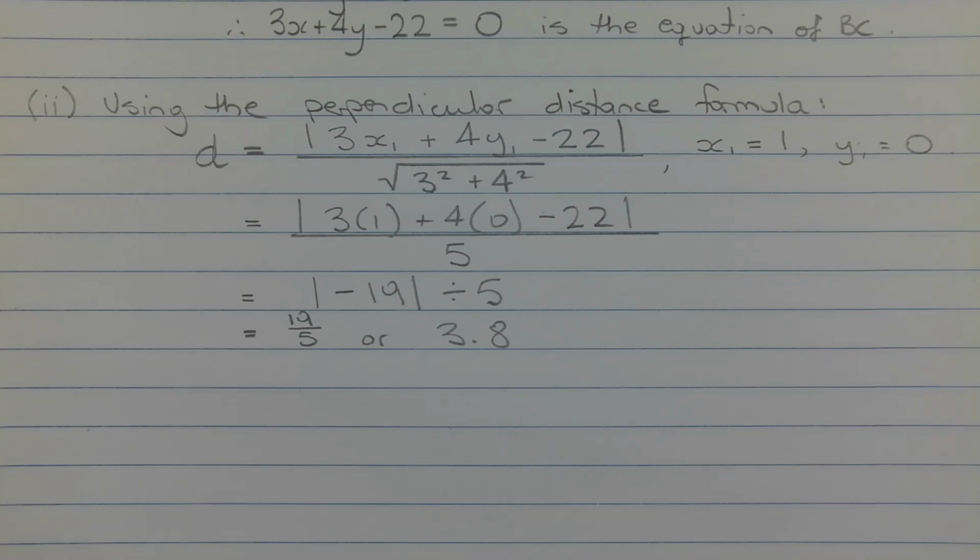So substituting those values into the perpendicular distance formula, we get the distance D is equal to the absolute value of 3 times 1 plus 4 times 0 minus 22, all over 5, which gives us the absolute value of -19 divided by 5, which equals 19/5 or 3.8 in decimal.